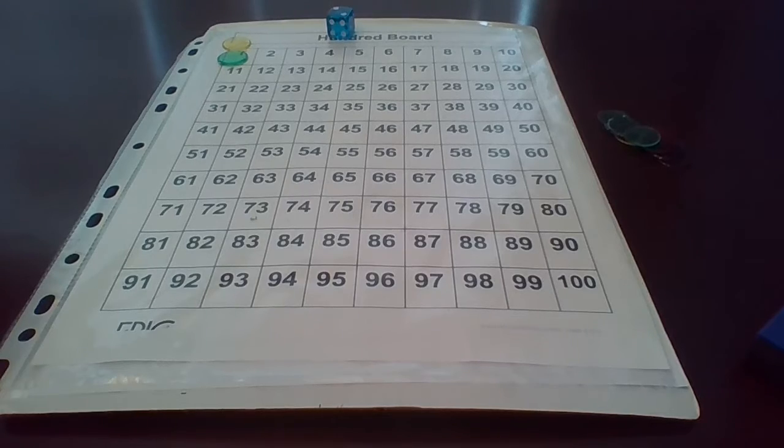The directions say this is a game for 2 players. Players start on the number 1 on the hundreds board and take turns rolling the 1 to 6 die. The number rolled indicates the number of spaces to move forward. Before moving, the player must state the addition sentence that represents their move. For example, on a 1, if you rolled a 4, you would say 1 plus 4 equals 5. On 22, if you roll a 3, you would say 22 plus 3 equals 25, and then you move to that space. The first player to land on or pass 100 is the winner.